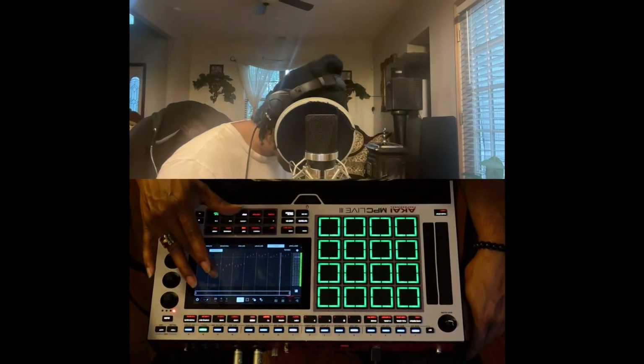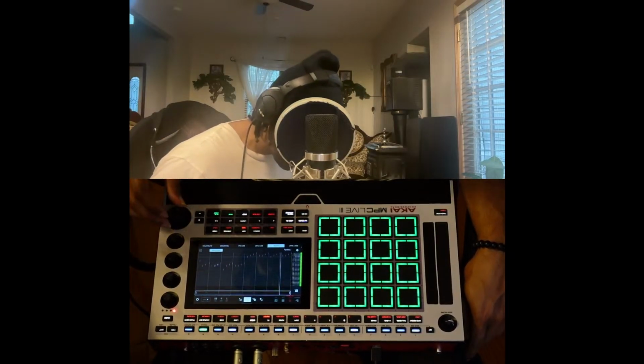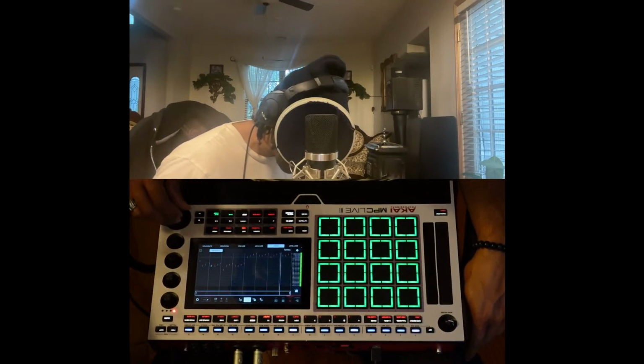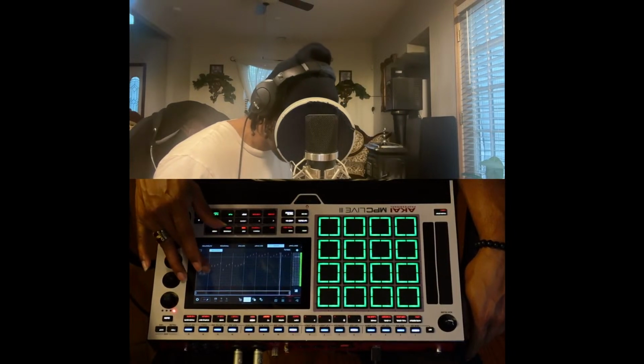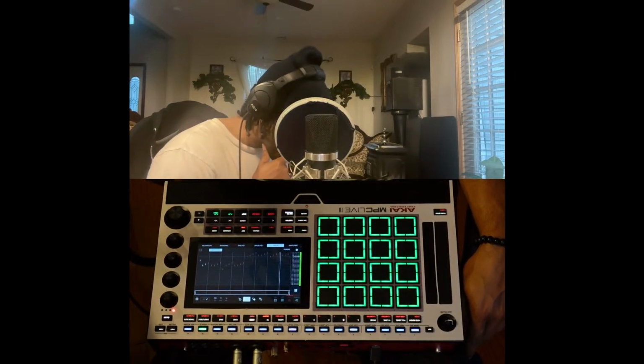I'm looking at my grid. I got some stuff off. That could just be it. You don't always gotta be on the grid, but the way I'm doing it, it would kind of benefit us to be all the way on the grid. So just making those adjustments right now.